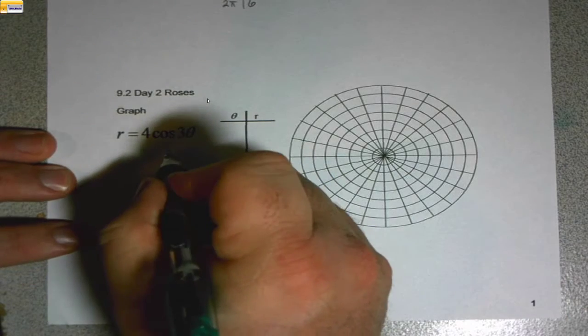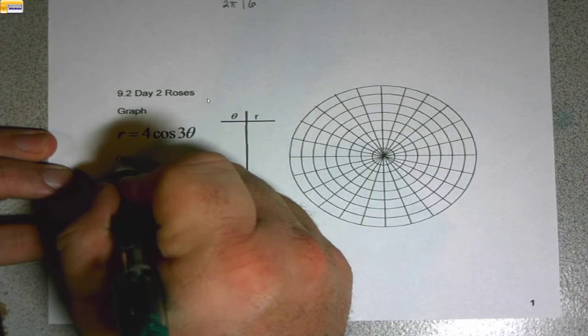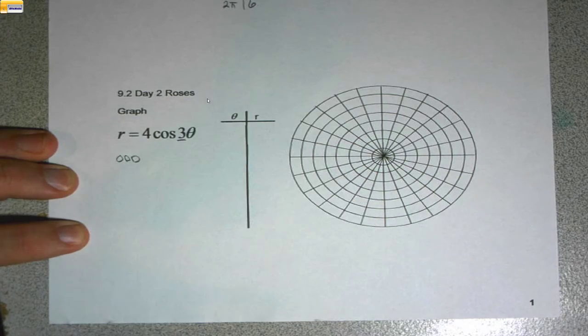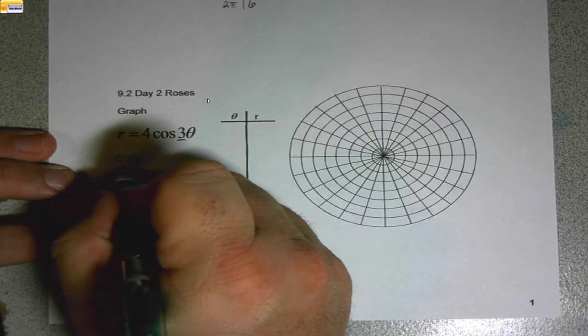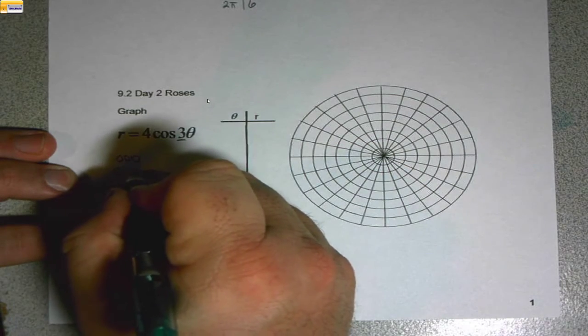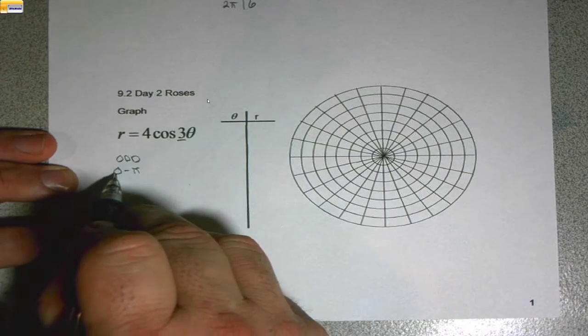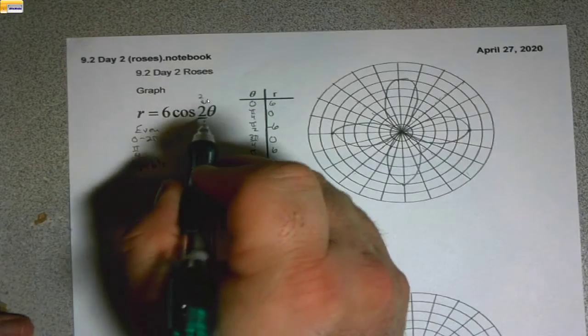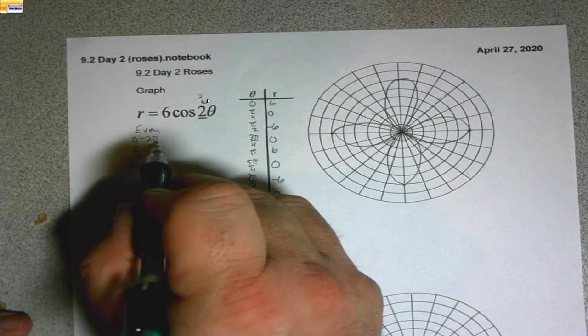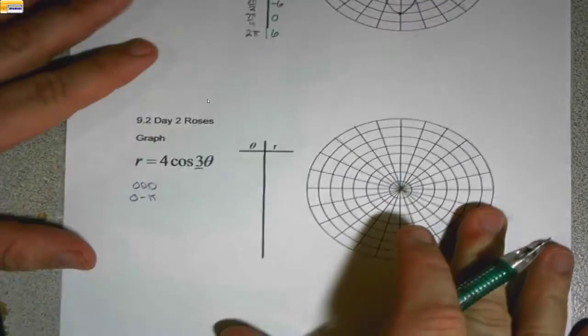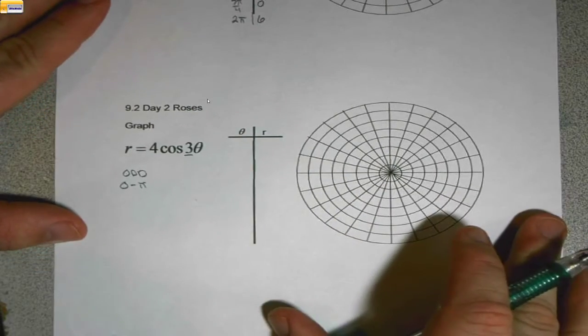Now we're going to look at odd. So 3. So we have an odd coefficient there. Odd, we only have to graph from 0 to pi. So when we have an odd, we graph from 0 to odd, 1 pi. When it's even, we graph from 0 to even, or 0 to 2 pi. That's one way to think of it. Hopefully that helps you remember.